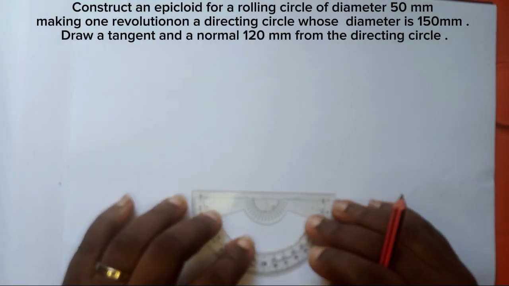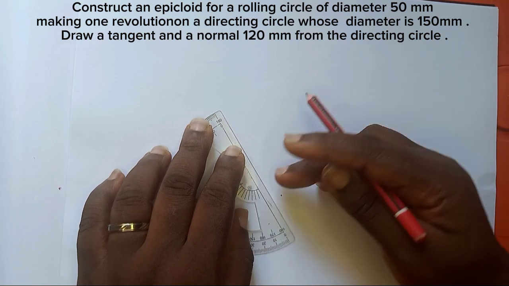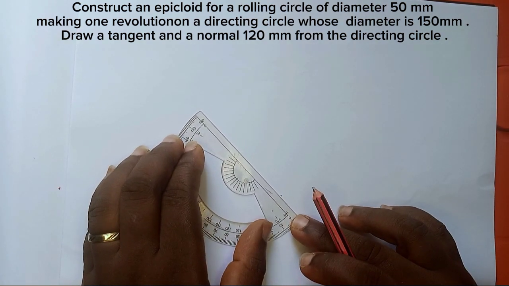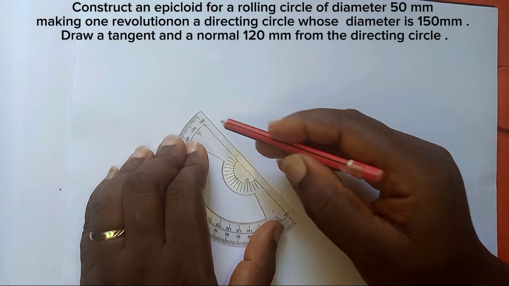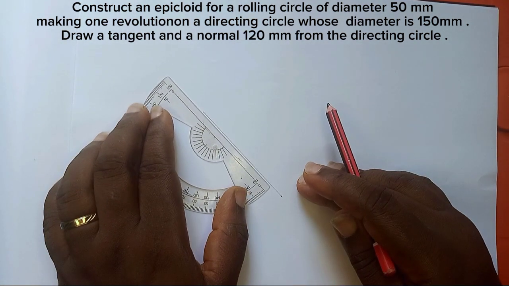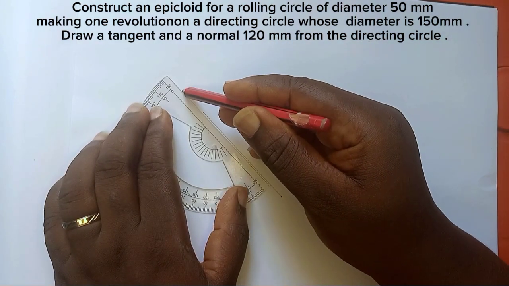Alright, so for today's class, we're going to be constructing an epicycloid for a rolling circle of diameter 50 millimeters on a directing circle whose diameter is 150 millimeters, after which you draw a tangent and a normal 120 millimeters from the directing circle.